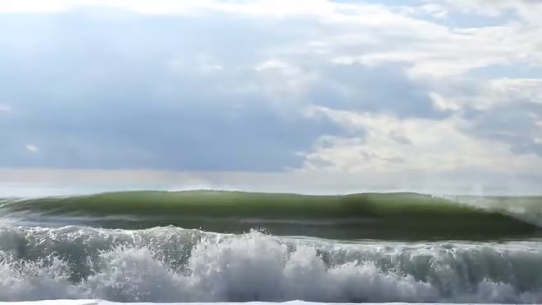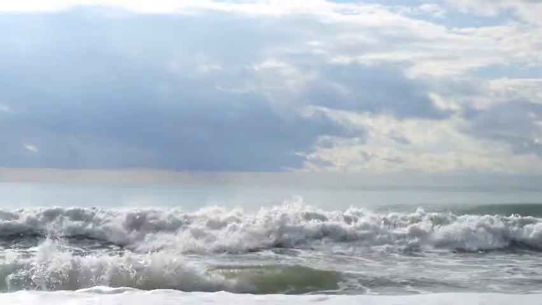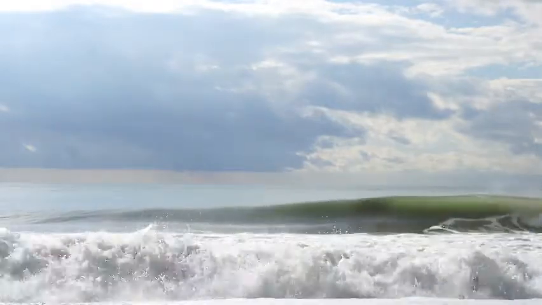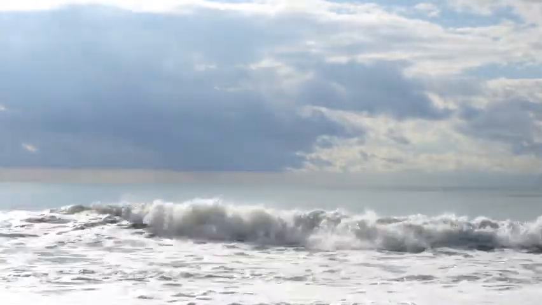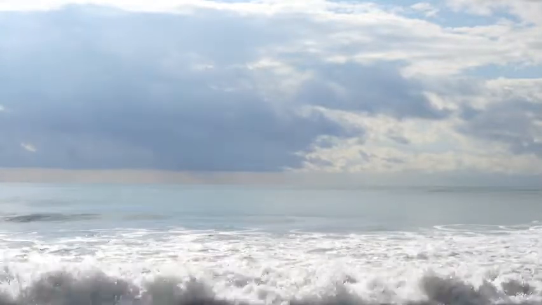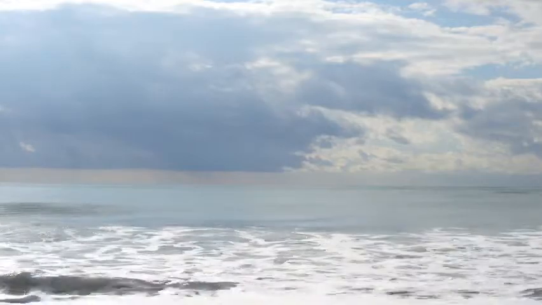Now you can see these waves, which are making a lot of sound, very big sounds. See how they are dancing. You come to the seashore, to the beaches, silently.